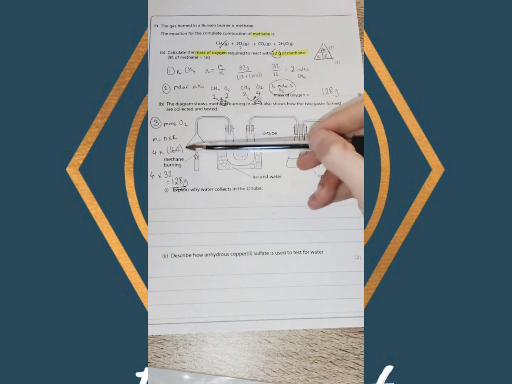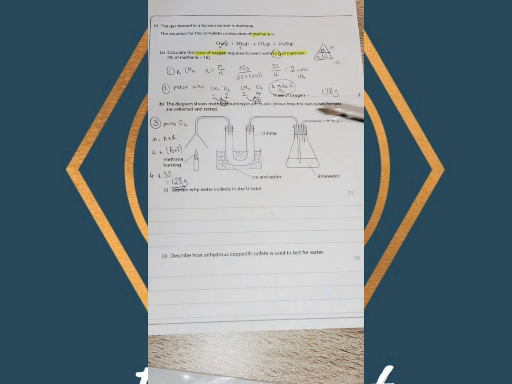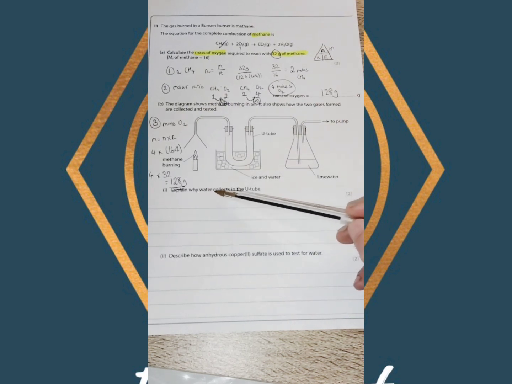Next, we have a complete combustion experiment. We've got a vacuum pump sucking the products of combustion through 2 apparatus, a U-tube exposed to some ice and some lime water in a conical flask. First thing is the products of combustion will be drawn into this iced water submerged U-tube. Explain why water collects in this U-tube area.